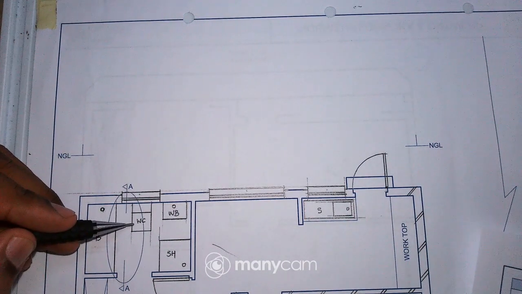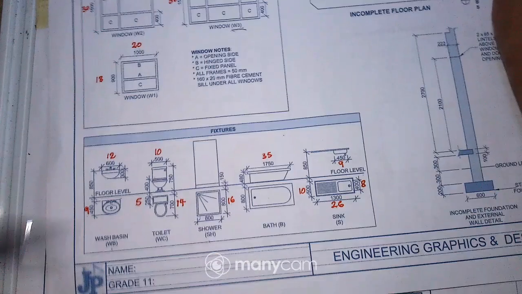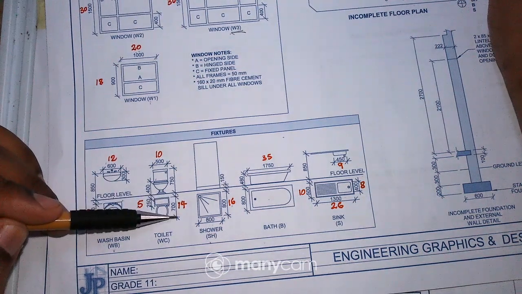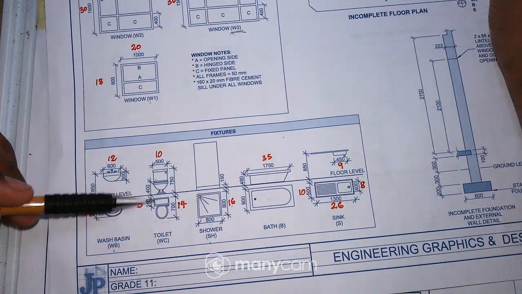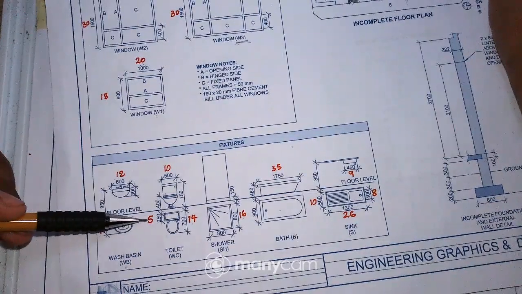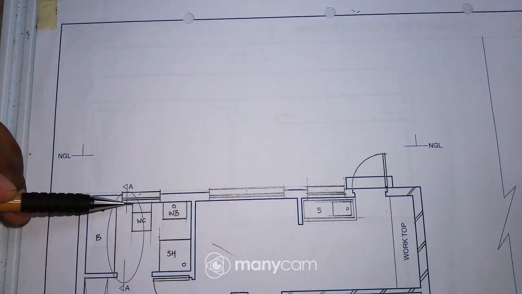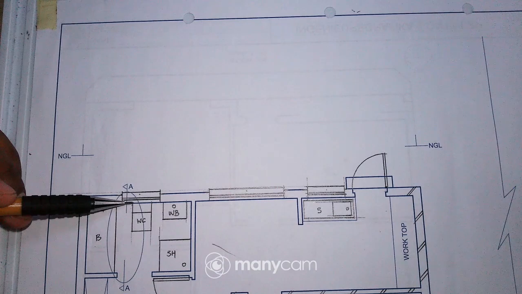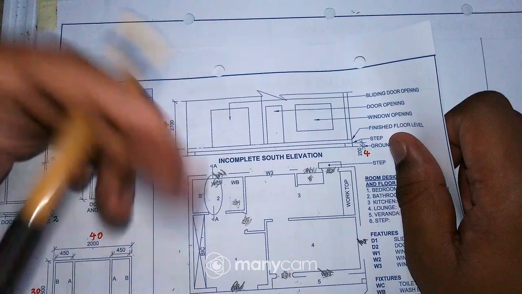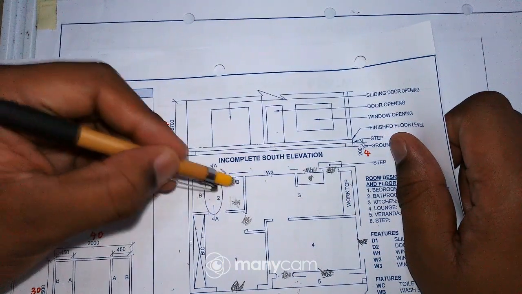And then this is our WC, the water closet. The water closet is the toilet. So the toilet, the top view is right over there. We are given the length, which is 14, and the width of this part of the toilet, which is 5. So obviously I measured 5 there, and from here to there it was 14. And then WB is the wash basin. The wash basin is by the corner there next to the water closet.